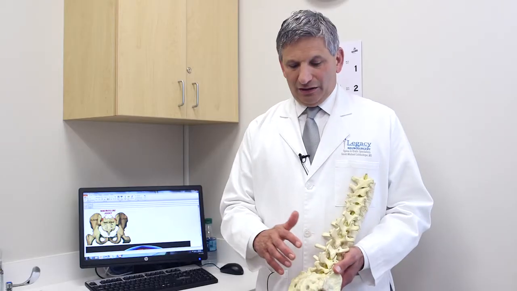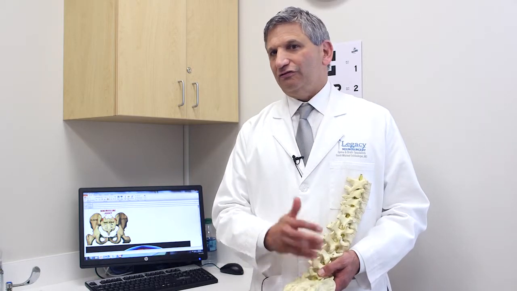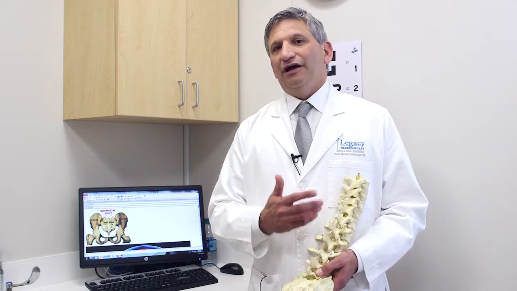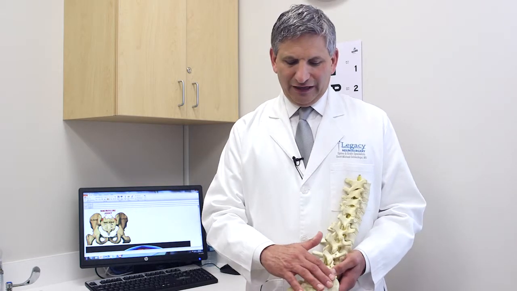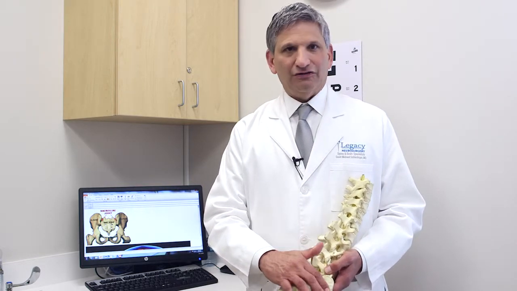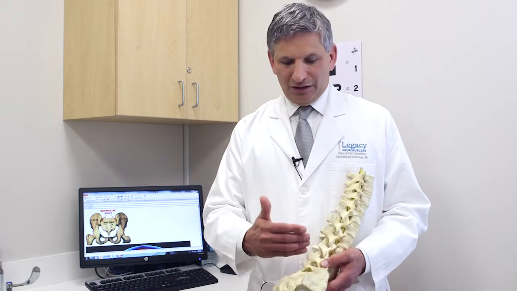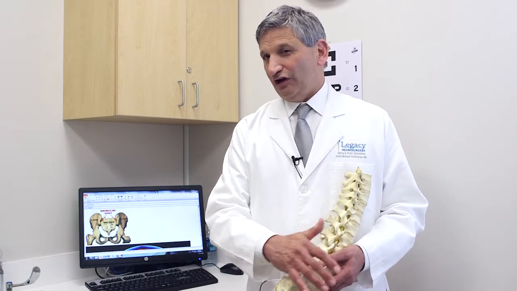As in any other neurological procedure that we perform, there are risks associated with the SI joint treatment, including the SI joint injection, the SI joint rhizotomy, and SI joint fusion procedures. They all have risk of damage to the joint, of infection, of bleeding in the area, of damage to adjacent nerves and adjacent structures.